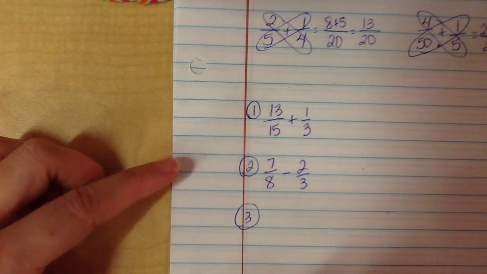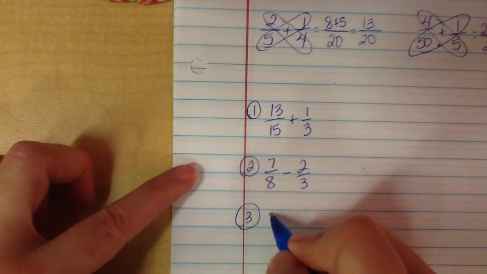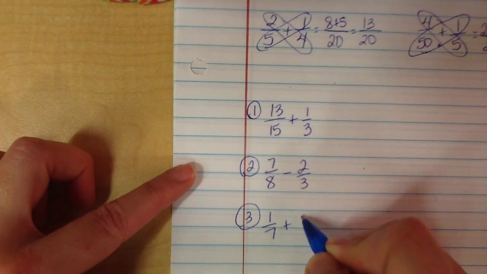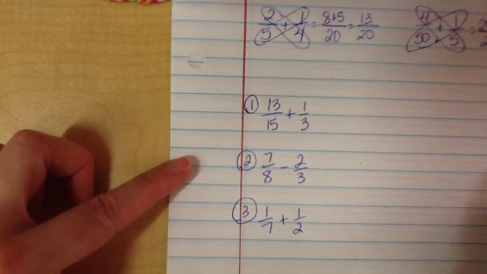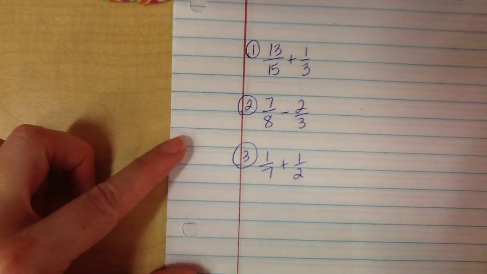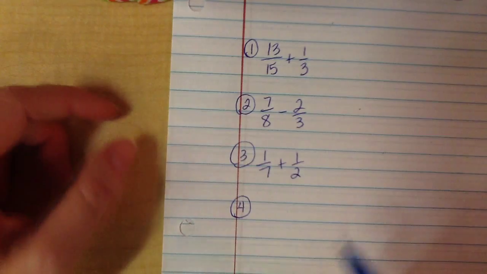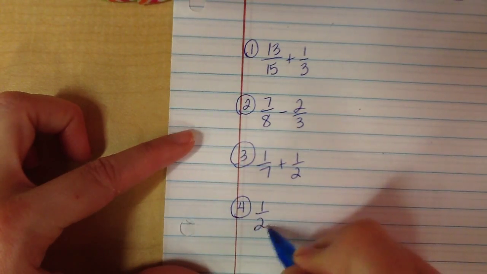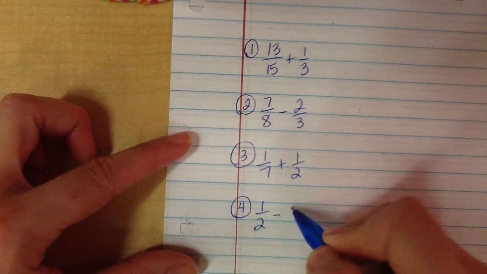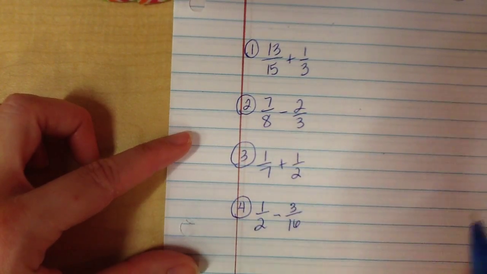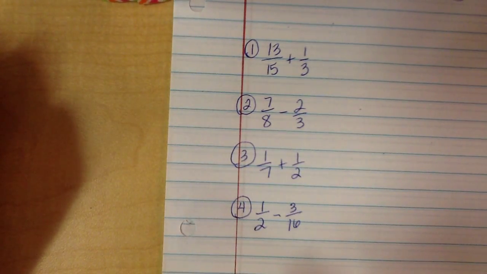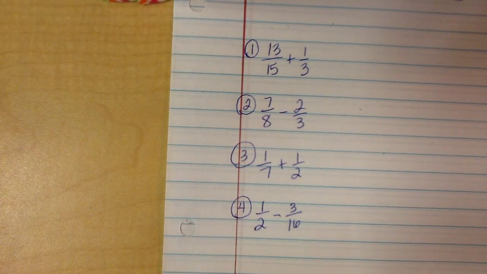Your third equation, 1/7 plus 1/2. And your fourth equation, 1/2 minus 3/16. I'm going to leave that there for a second so you have a chance to copy them all down.